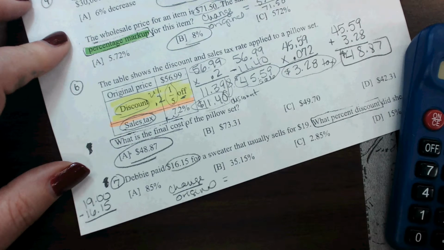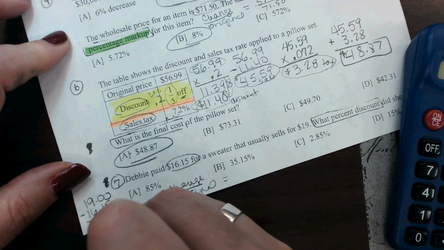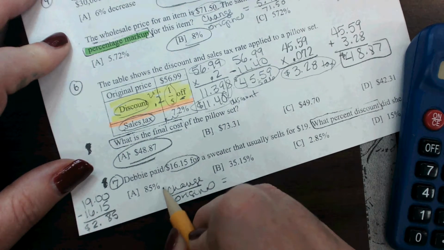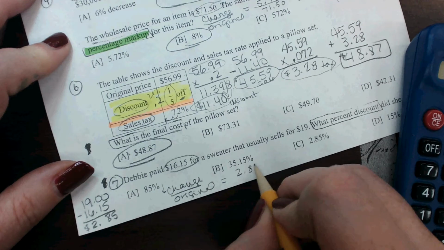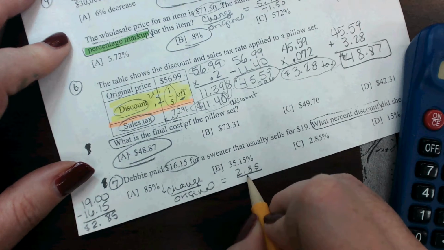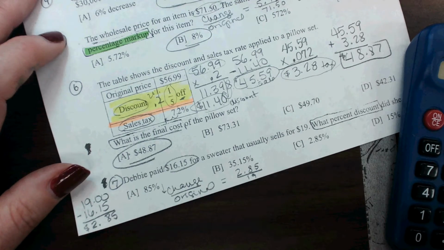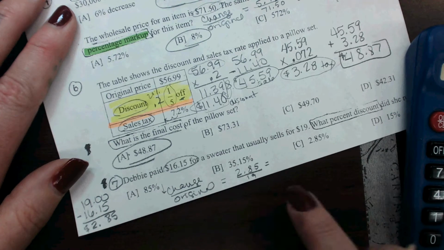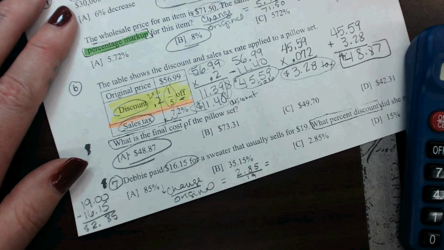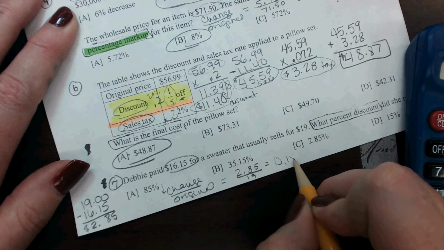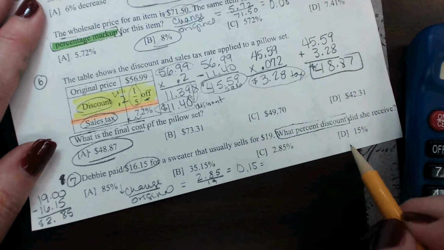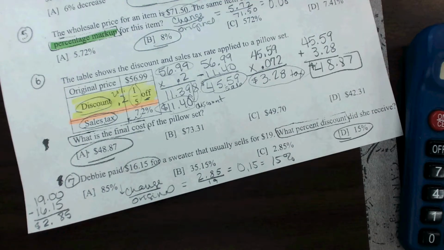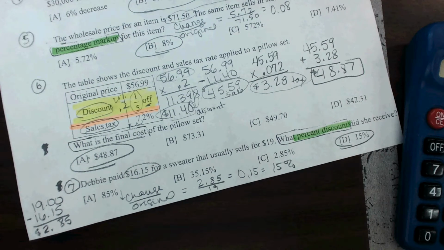You can hear me using my calculator. I should be able to do that in my head. $2.85 is the change. So the change is that it went down $2.85 over the original of $19. I'm really hugging that bottom line there. I'm almost out of space. When I take $2.85 and I divide by 19, I get 0.15, and that's right, 15% was the percent it was discounted. So that was a percent discount question.